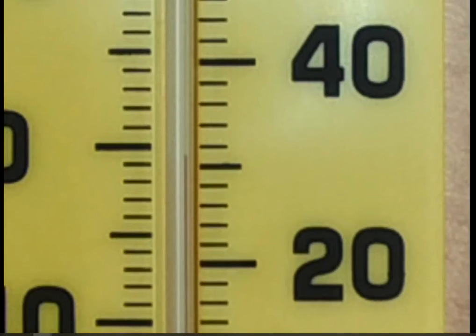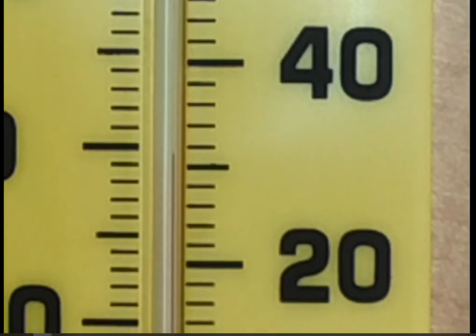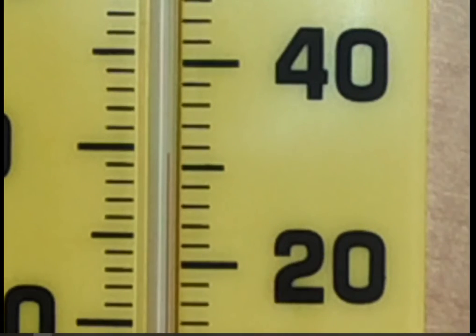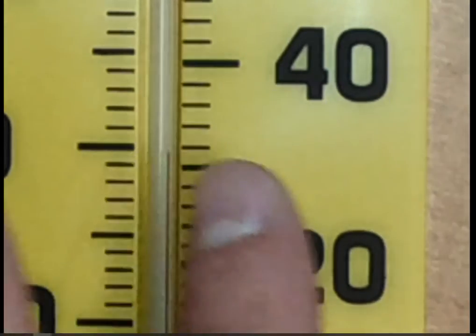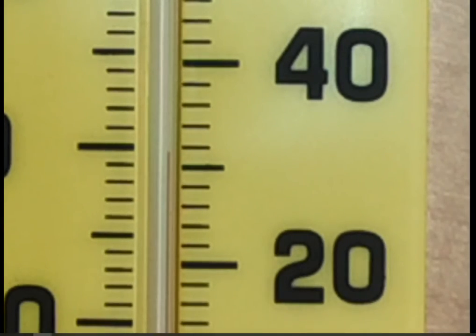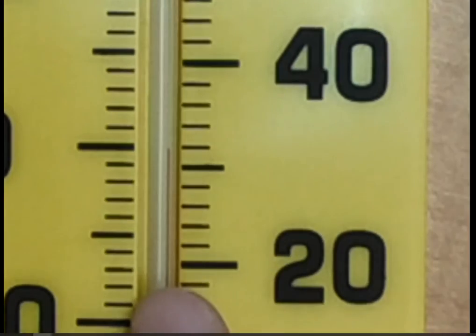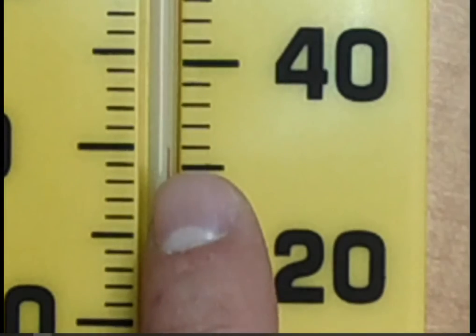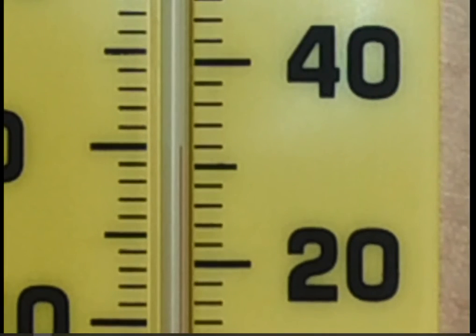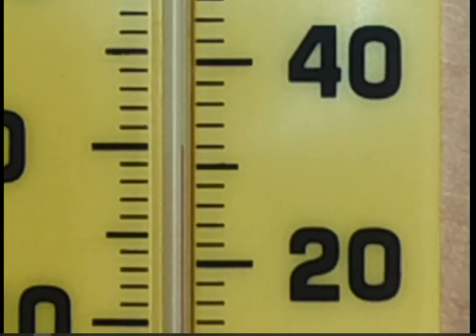So one thing that we can see is that as we put it into ice, it begins to get colder and colder. And it will go to around the freezing temperature of water. And if you guys know the freezing temperature of water, we're almost there. We're around that freezing temperature of where water turns into ice.